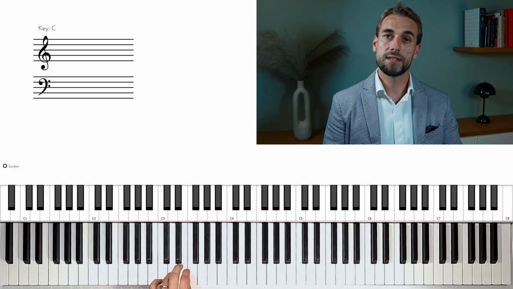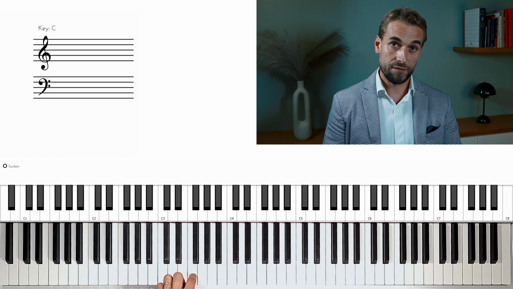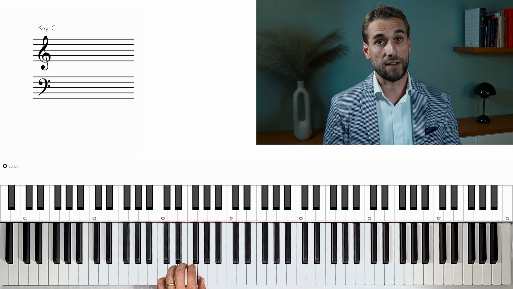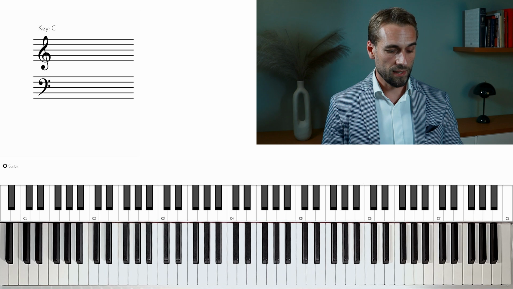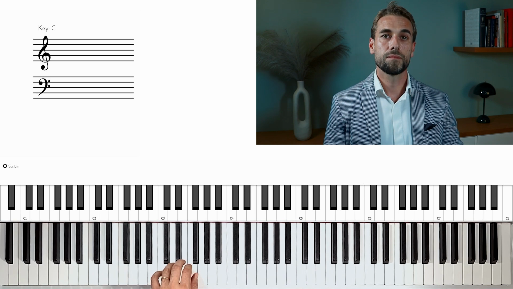But we will be focusing on the foundation today, so the 2-5-1 chord progression in C major. And we will really just be counting from C. So C is 1, D is 2, E is 3, F is 4, and G is 5. Then our 2-5-1 is D, G, and C.